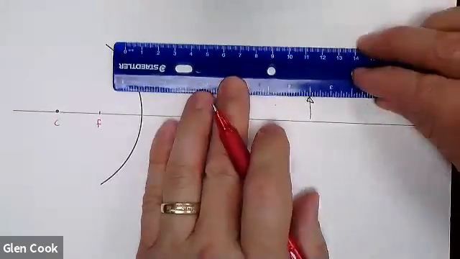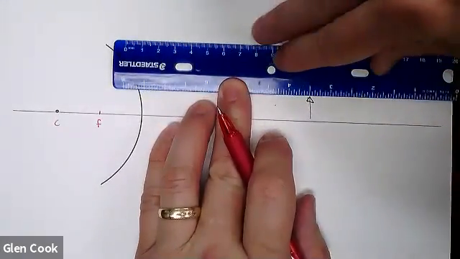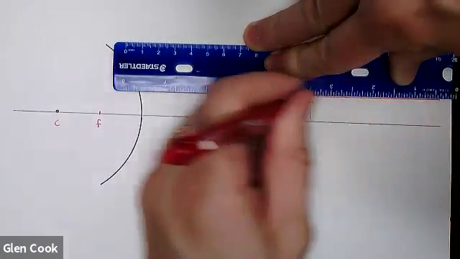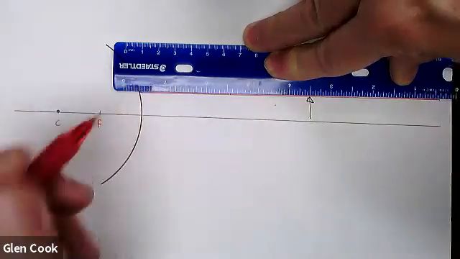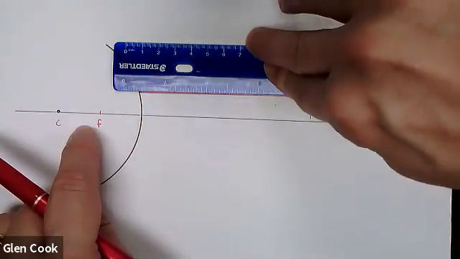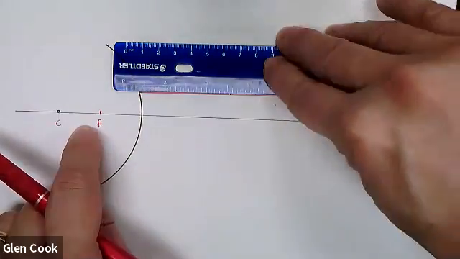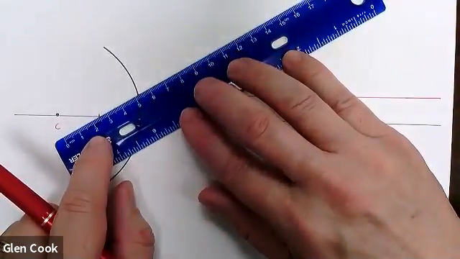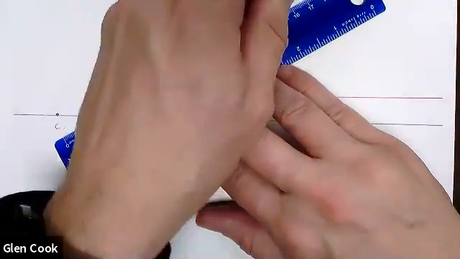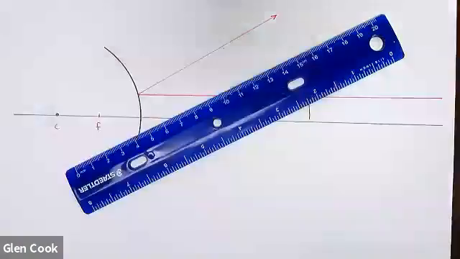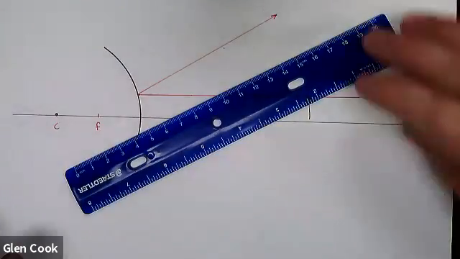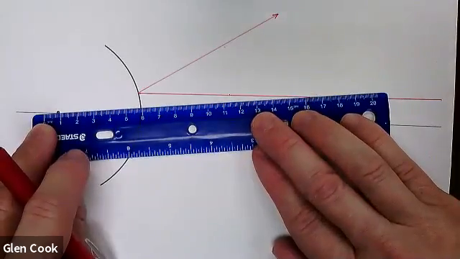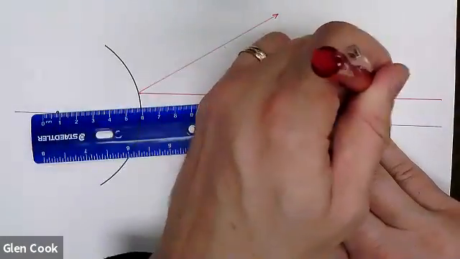So to figure out where the image occurs, we draw our line 1 parallel to the principal axis. It reflects. It can't go through F because it can't go through the mirror, but it reflects off and comes out as though it came from F. So it actually goes this path. Then it goes in pointing at the center of curvature, hits the mirror perpendicularly, and comes back on itself.